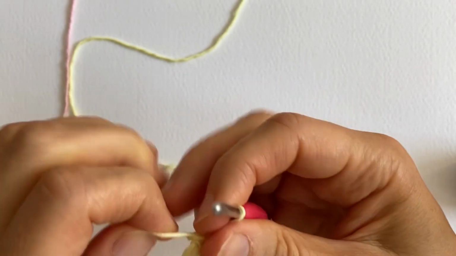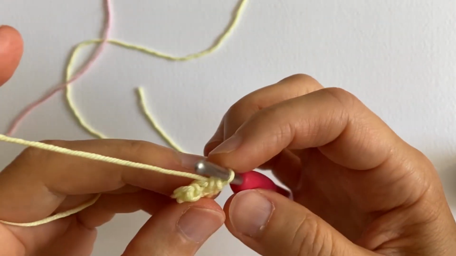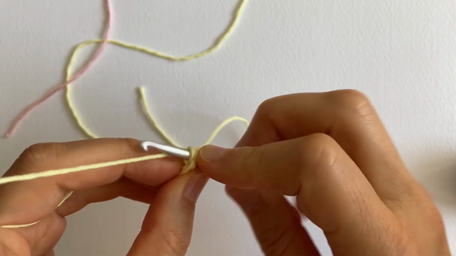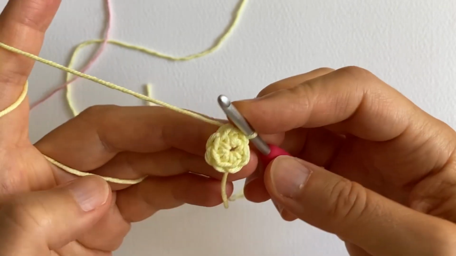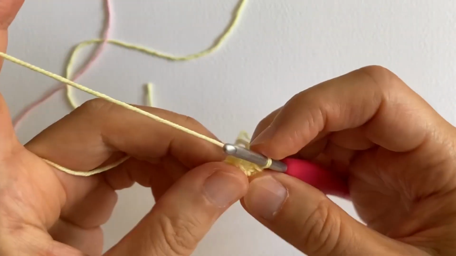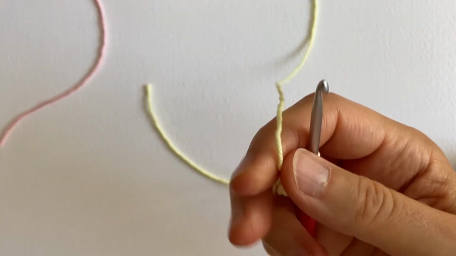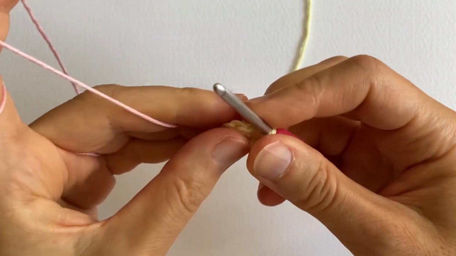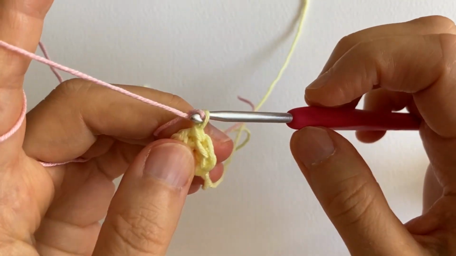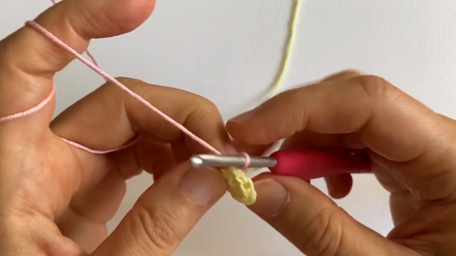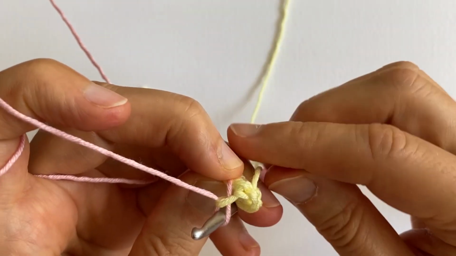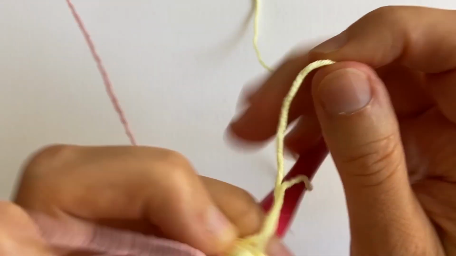Sometimes, you know, there can be confusion. Okay, so this is what I'm going to do now. And I'm going to slip stitch, and this is round 1. Now I'm going to drop the old color, and I'm grabbing my new color, and I'm going to pull up a loop through the existing loop, and I'm going to tighten this loop that is so loose right now by pulling on the right tail.